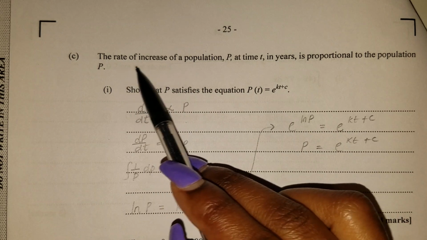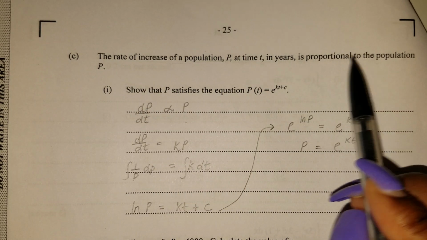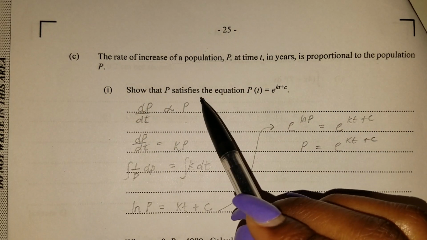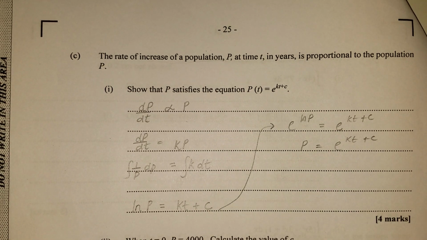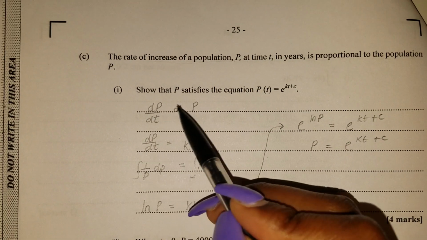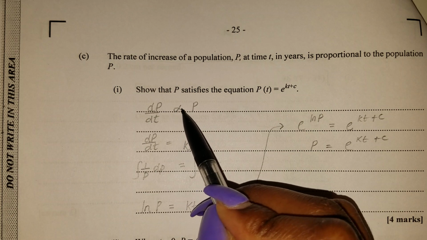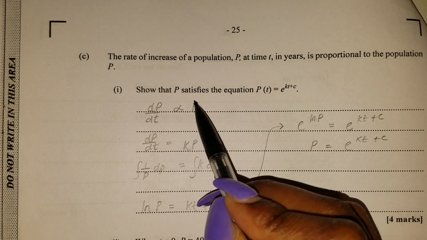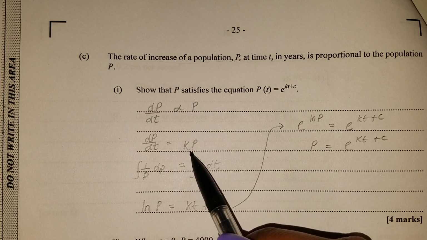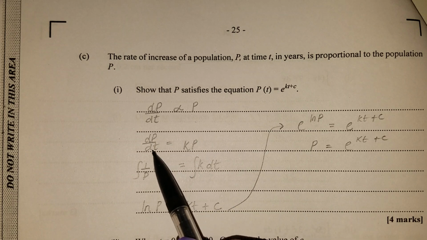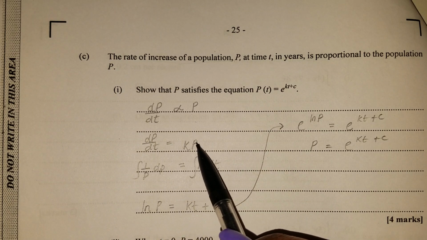So all we did is write this statement in an expression. Now, to change this proportional sign to an equal, we have to multiply by a constant, and we're calling that constant k. So now we have dP/dt equals kP.